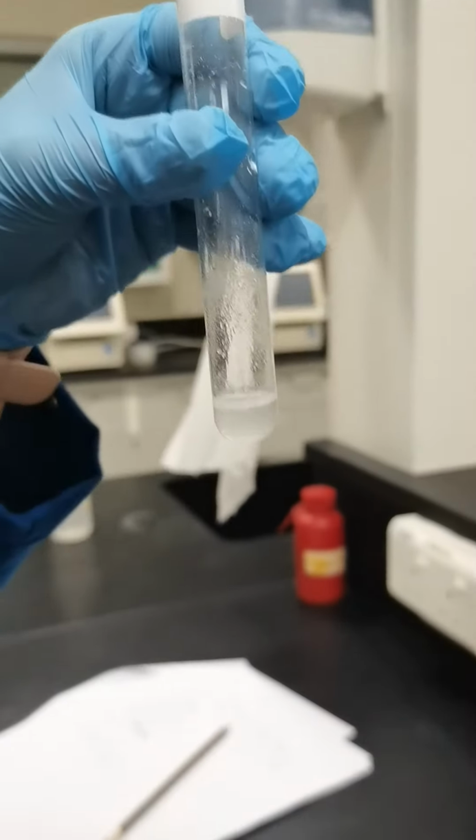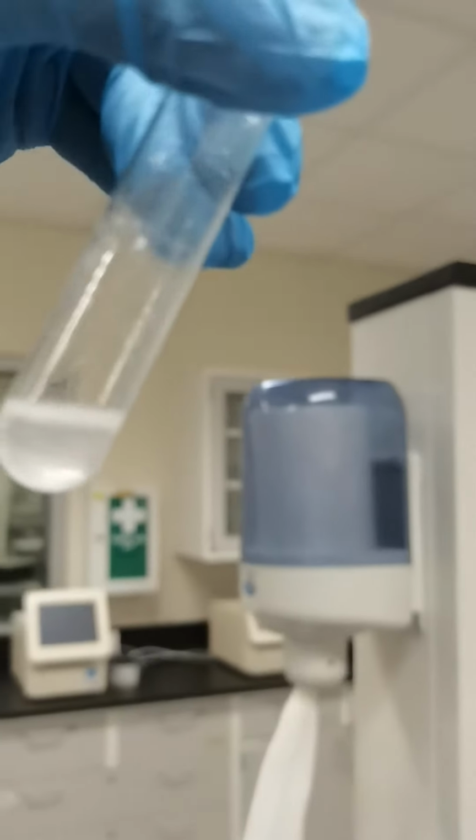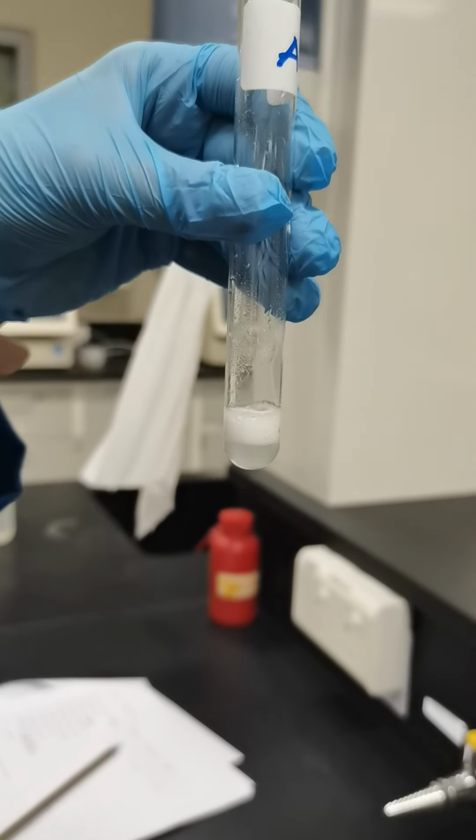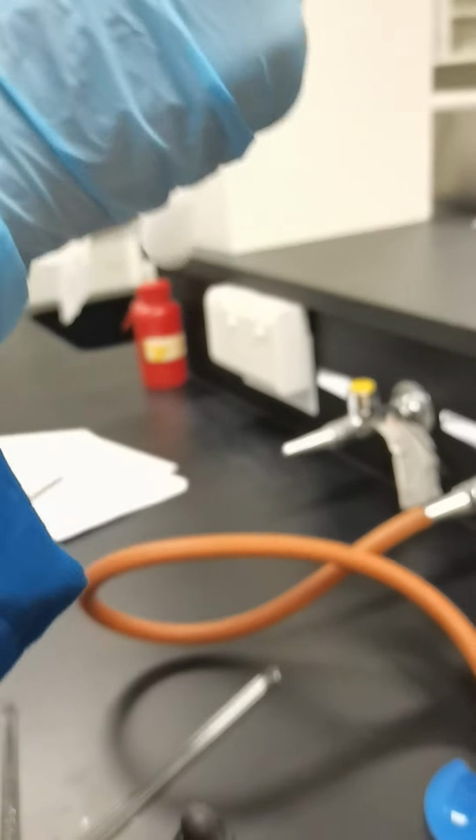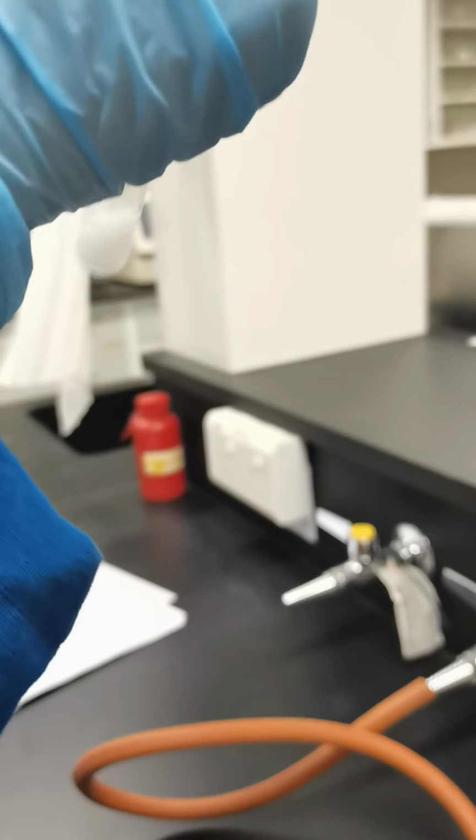Still a little bit, just to show them the reaction. Yeah, still there is a slight amount at the bottom. I'm adding one more drop. Okay. Still, I think there is some.